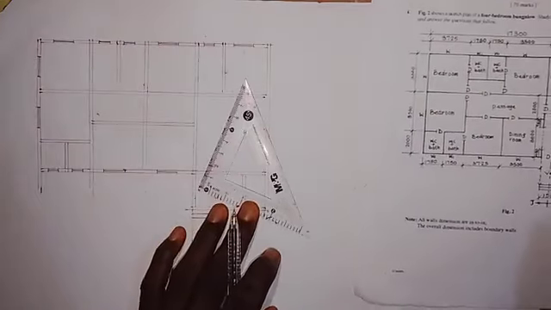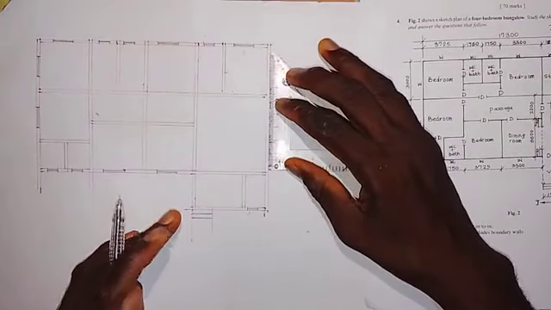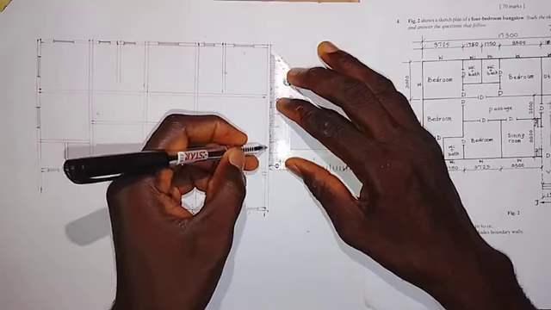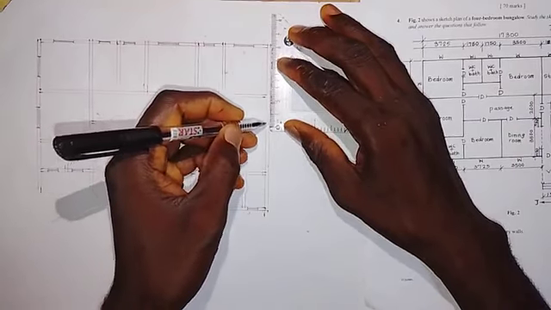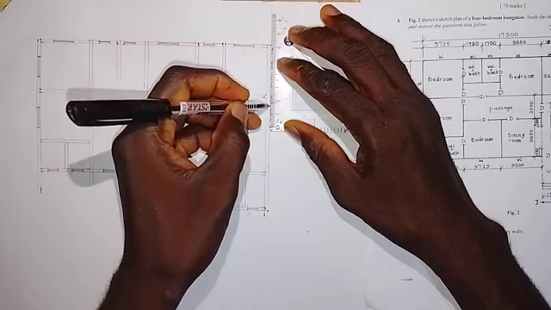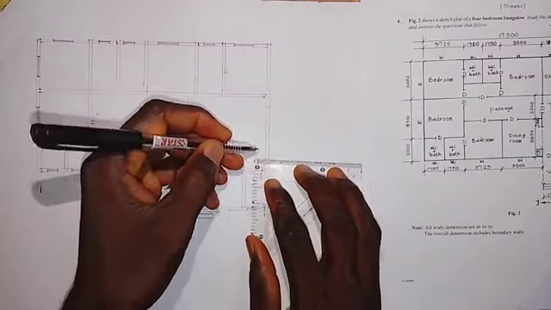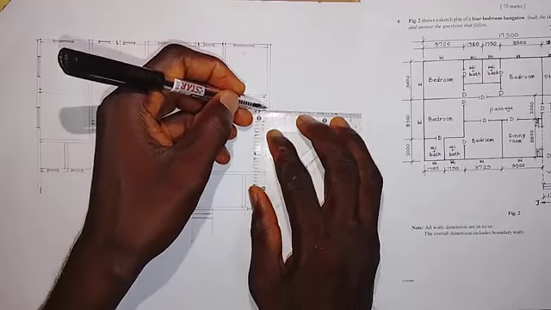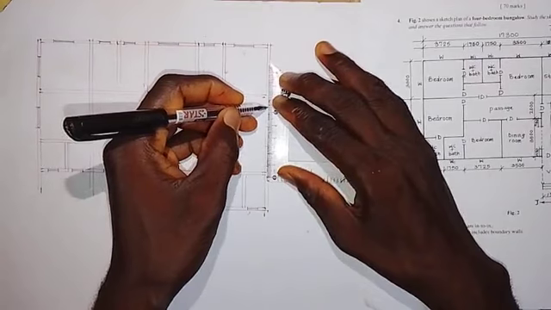Then here is the living room. We have two of W here. We have one here, then another one here. Take 15.